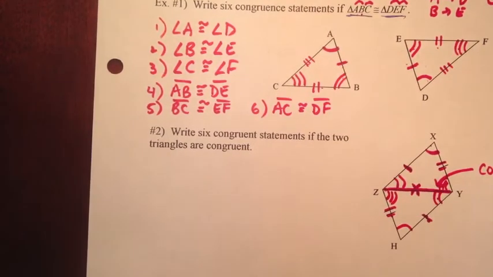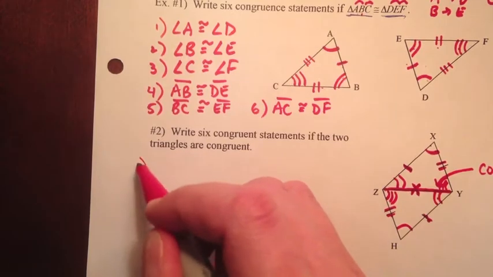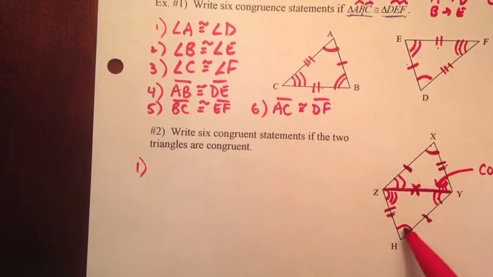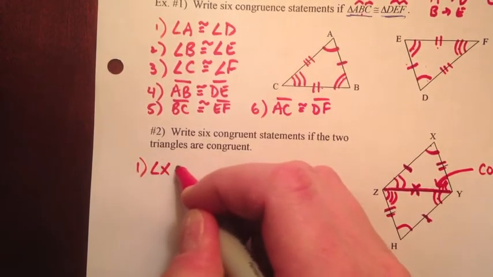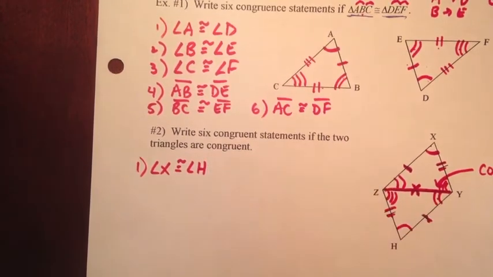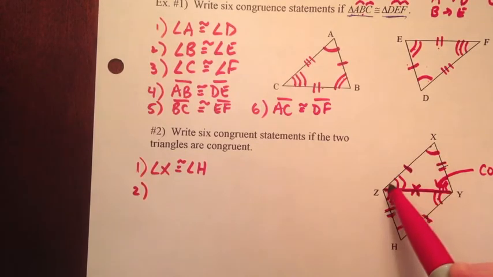Alright, so write 6 congruent statements. Number 1, we can say angle X is congruent to angle H. Notice that I only use 1 letter when I match those up. Angle X is congruent to angle H. And that's good, right there. Now number 2, I could say angle XZY.